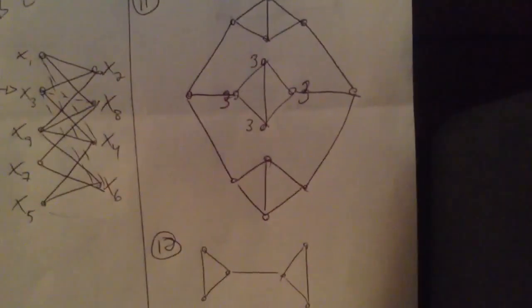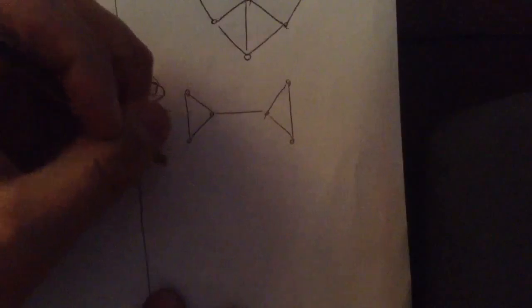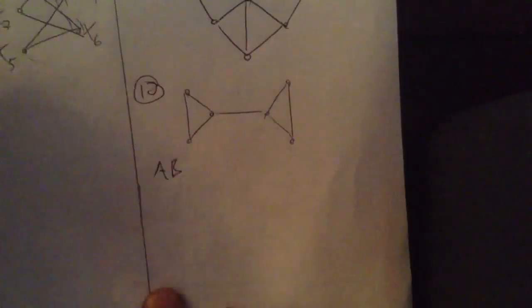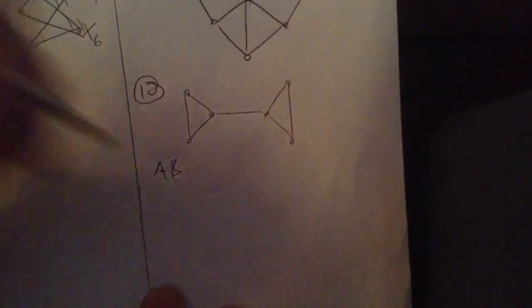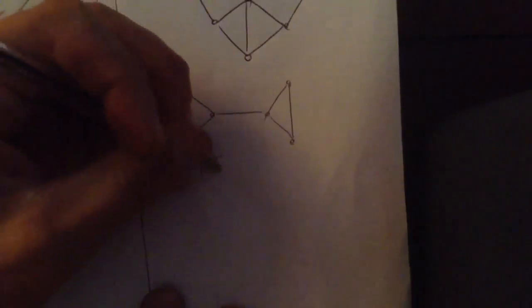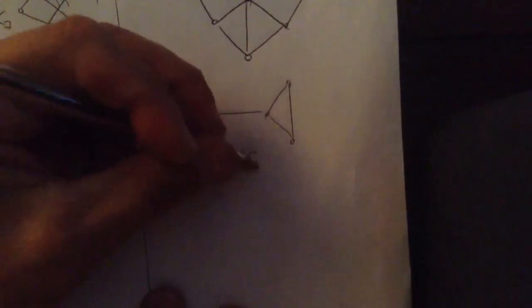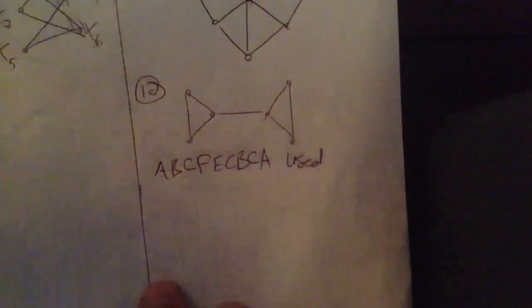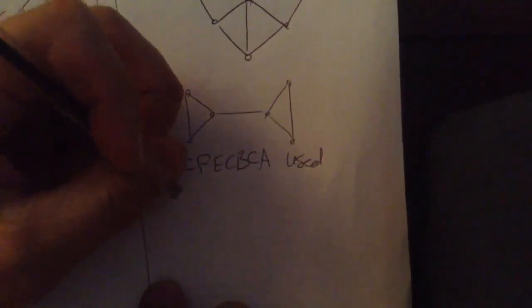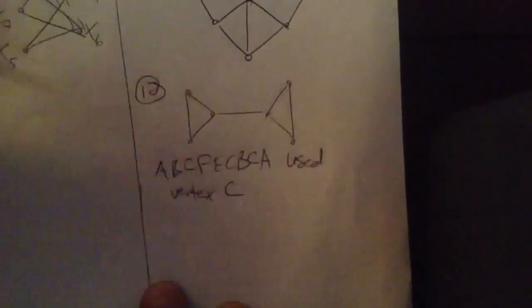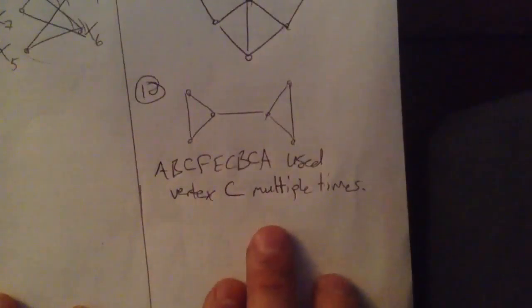Well, it was A, B, C, F, E, C, B, D, A. Used vertex C multiple times. Therefore, it's not a Hamilton circuit.